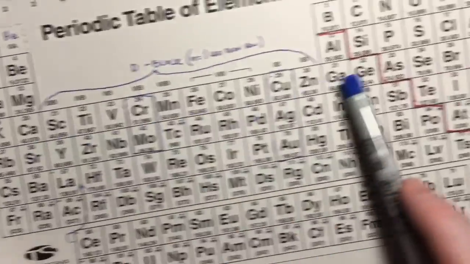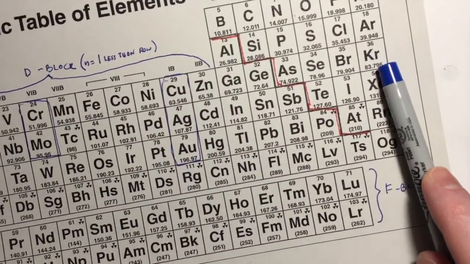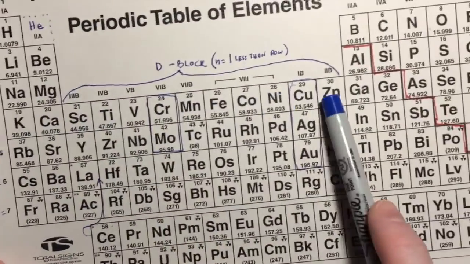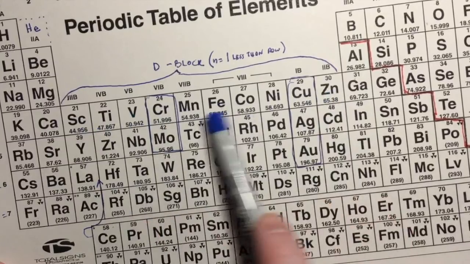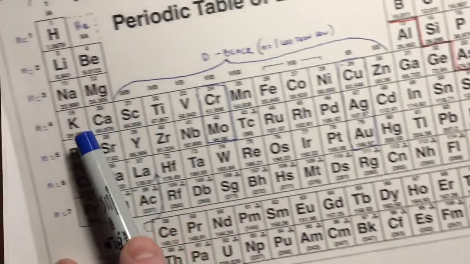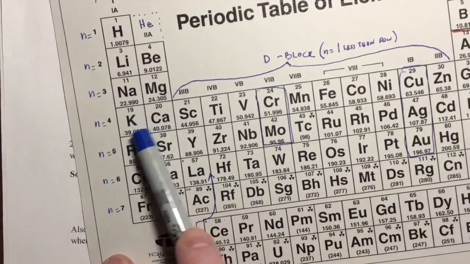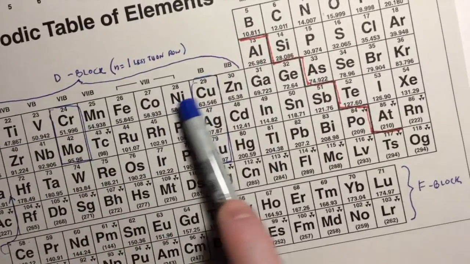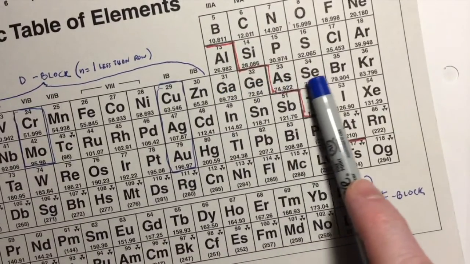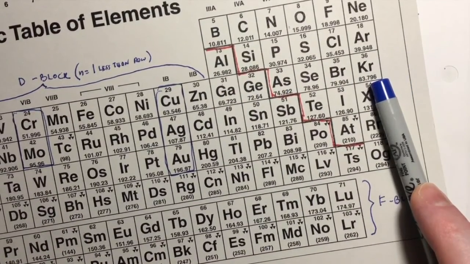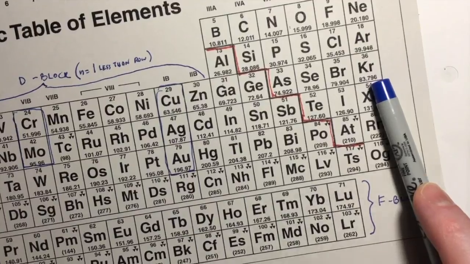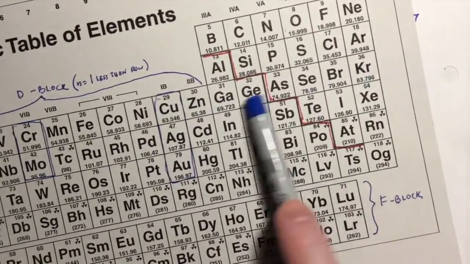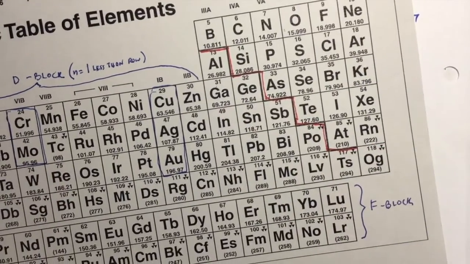If we get down to krypton, noble gas krypton, it is 4s2, 3d10. Notice that 3 is not the valence level because it dropped down a level. So the valence level for krypton is n equals 4, and it has 4s2, 3d10, and then 4p6. So how many electrons does krypton have in its valence level? It has 4s2 of them, and then 4p6 more of them, so 8 electrons.